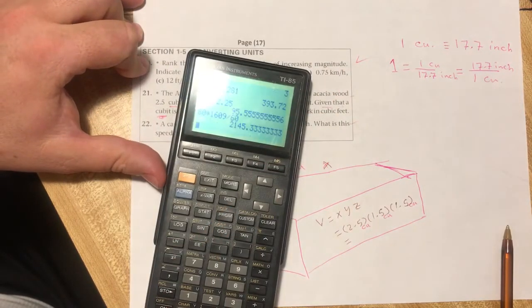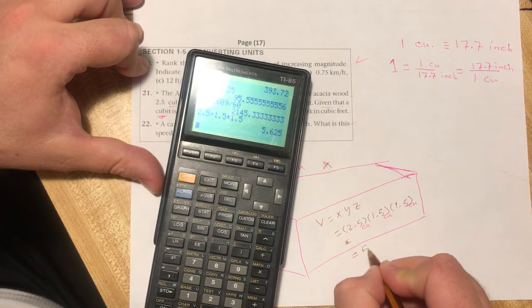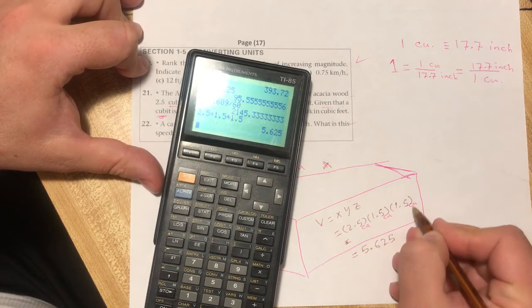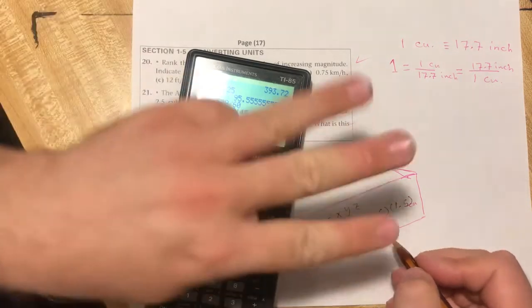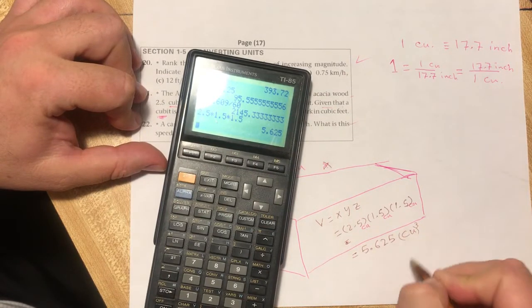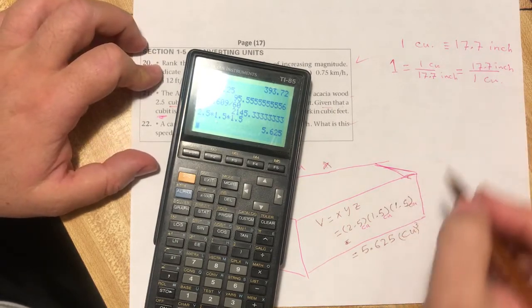Okay, 2.5, 1.5, 1.5. The answer is equal to 5.625 cubit multiplied by each other 3 times. It will be cubit cubed. I need to exchange it to inches.